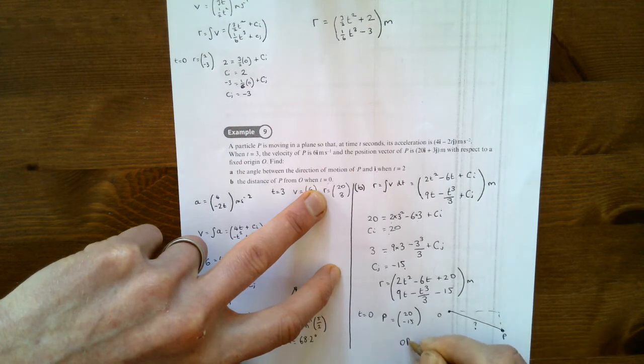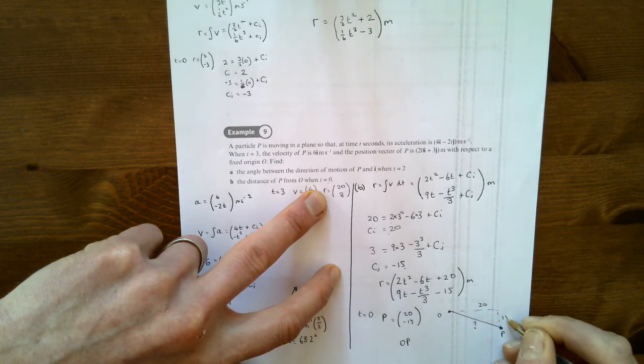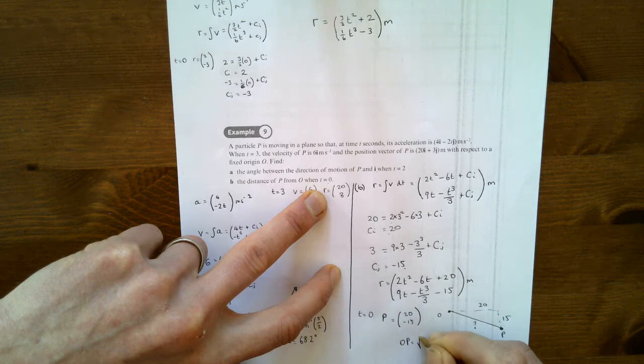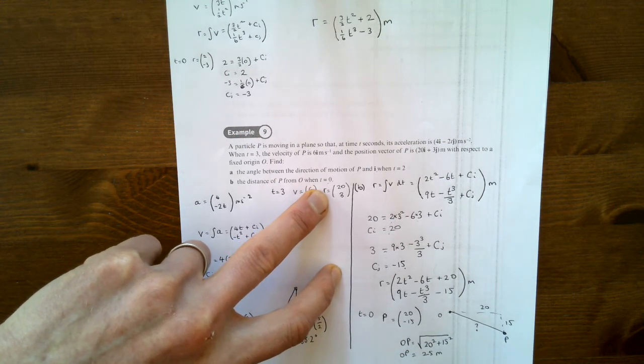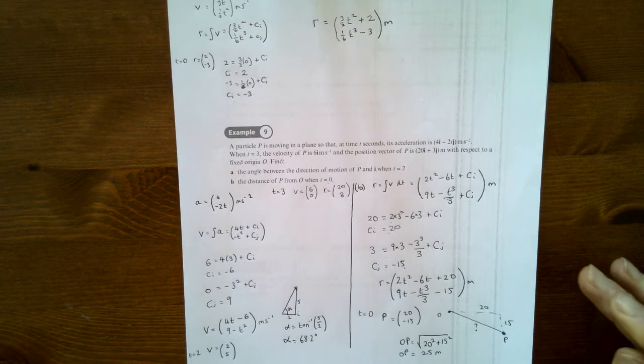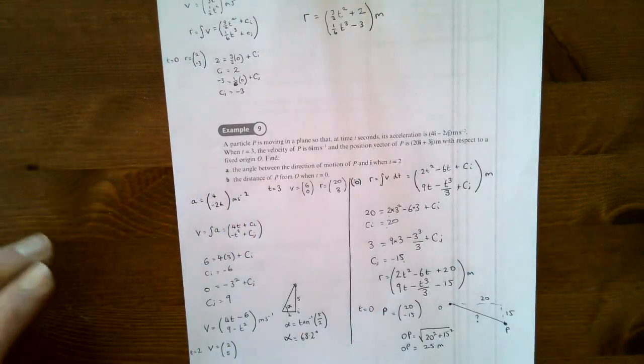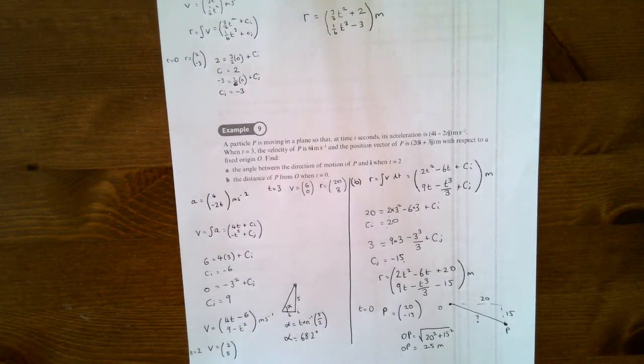So OP is equal to the square root of 20 squared plus 15 squared, which is 25 meters. Just about fitted it on the bottom there. And that is it, example 9.